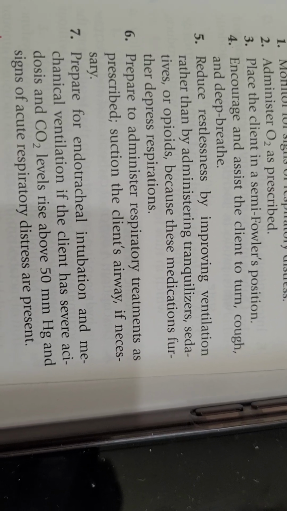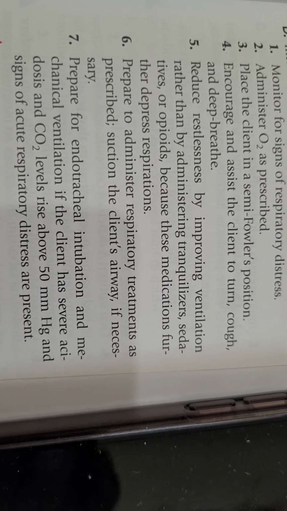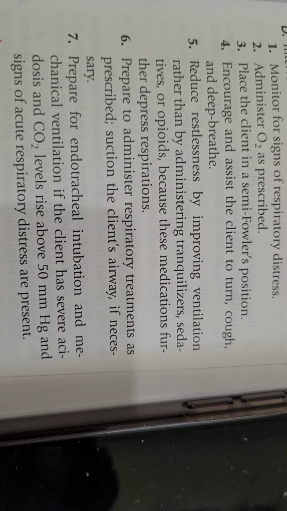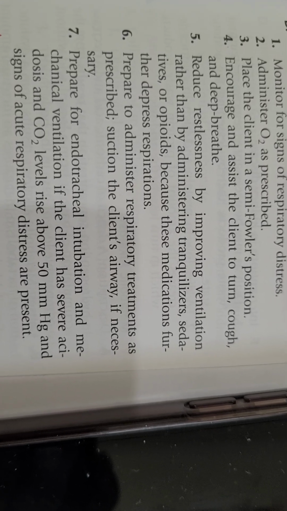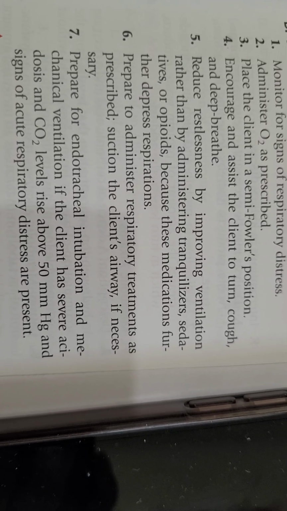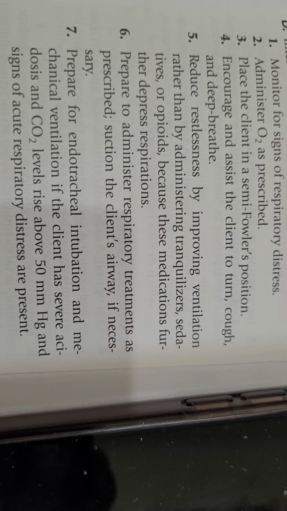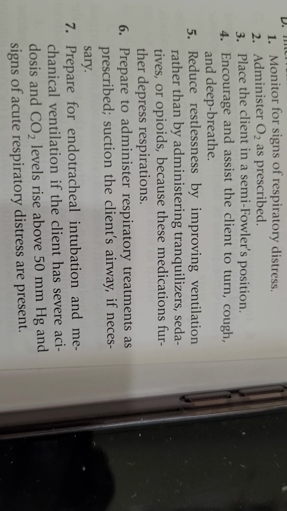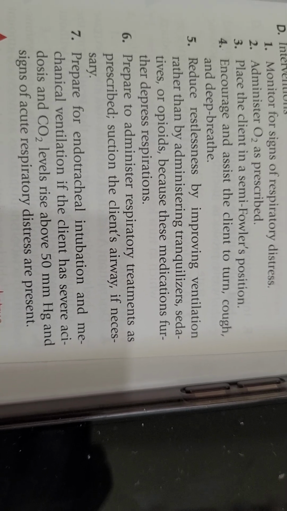Number 4, encourage and assist the client to turn, cough and deep breathe. This is very important. Number 5, reduce restlessness by improving ventilation rather than by administering tranquilizers, sedatives or opioids, because these medications further depress respirations.